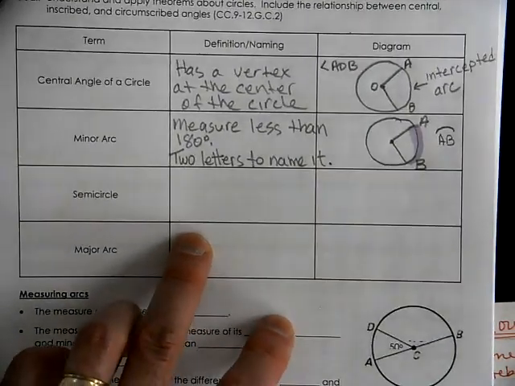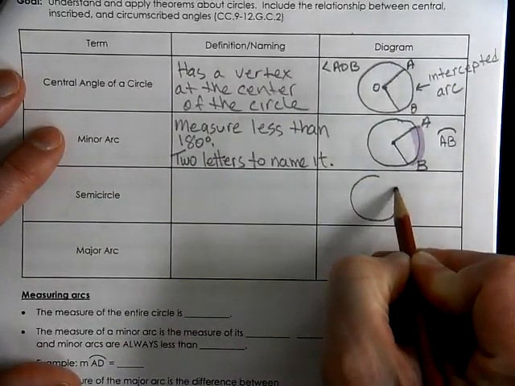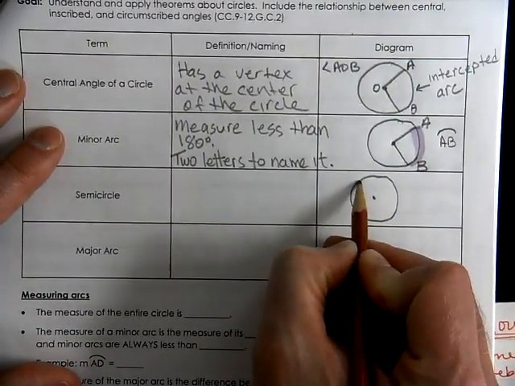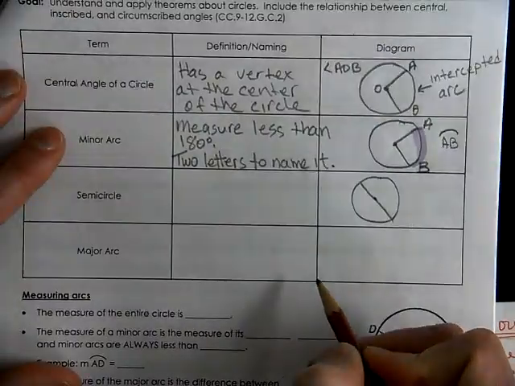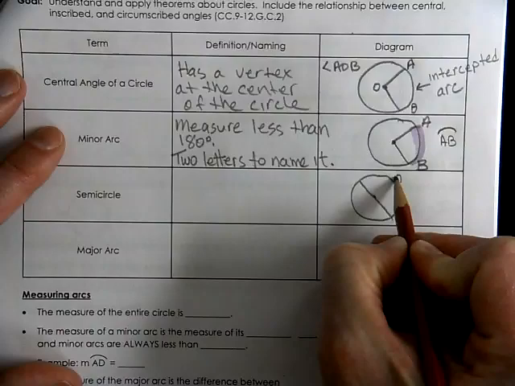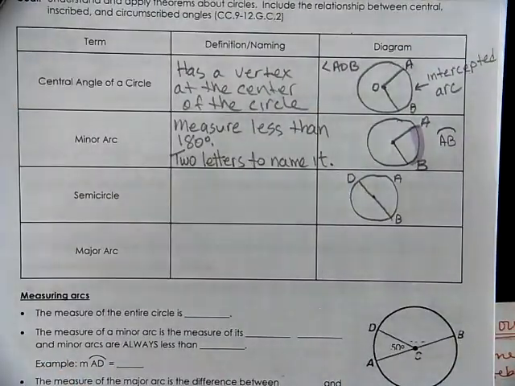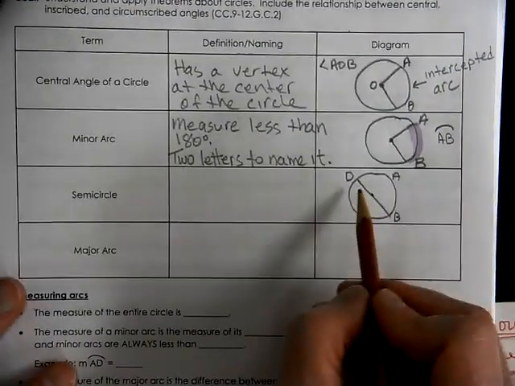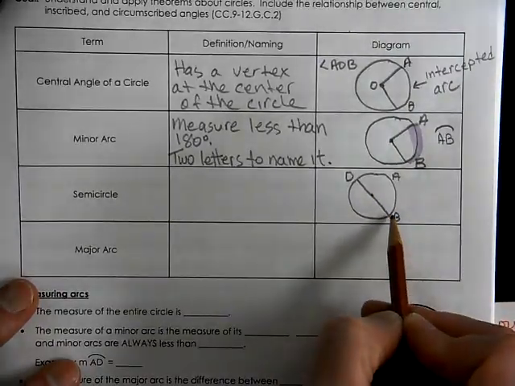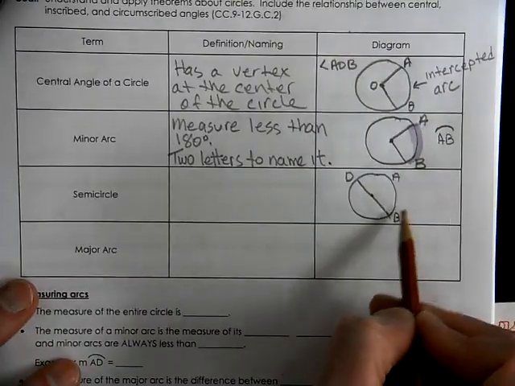A semicircle. Well, let's draw it. Let's see it first before we talk about it. A semicircle is going to take our diameter, and a semicircle is half the circle on either side of a diameter.